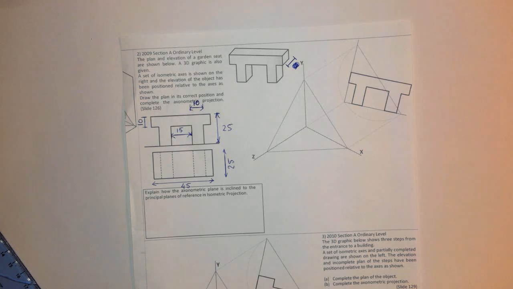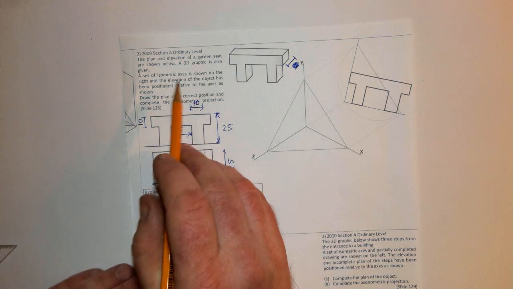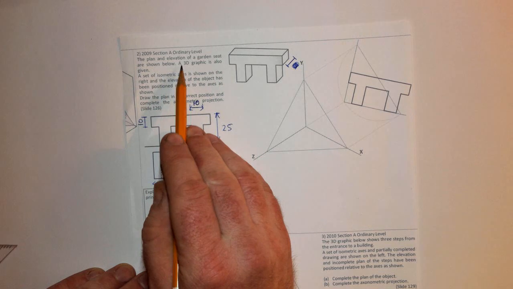Hey everyone, so the question we're having a look at is from a 2009 exam paper, Section A, Ordinary Level. This is a fifth year one now, so it's the sixth year, it's actually the Leaving Cert question at ordinary level. So if you're able to do this, you shouldn't have much of a problem with Junior Cycle. So the question says, the plan and elevation of a garden seat is shown below.